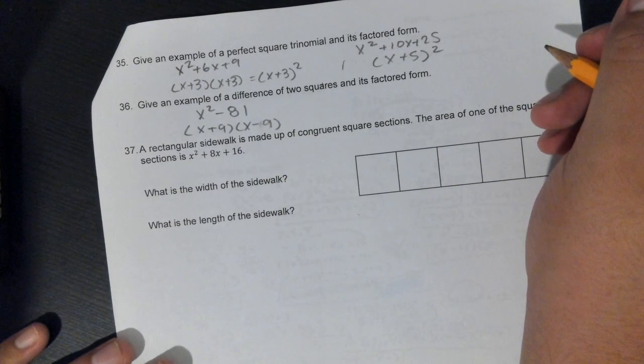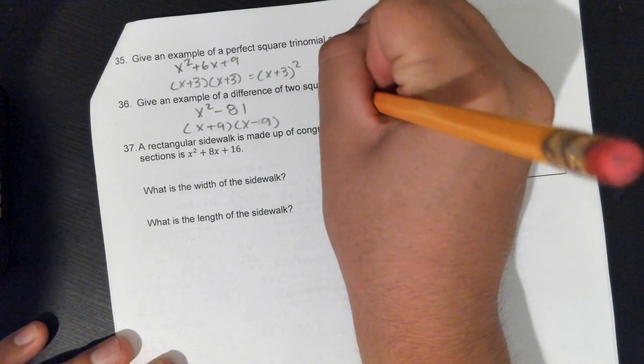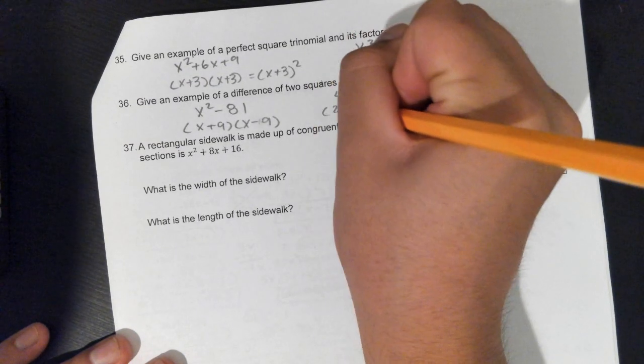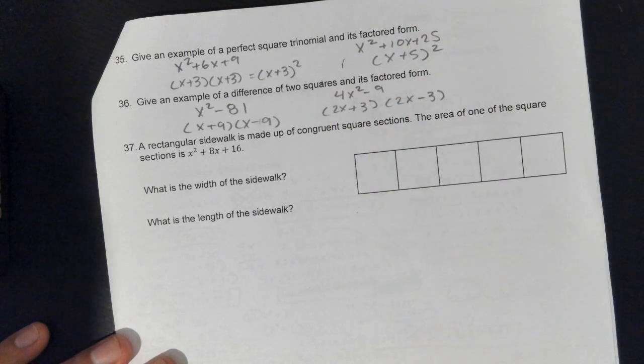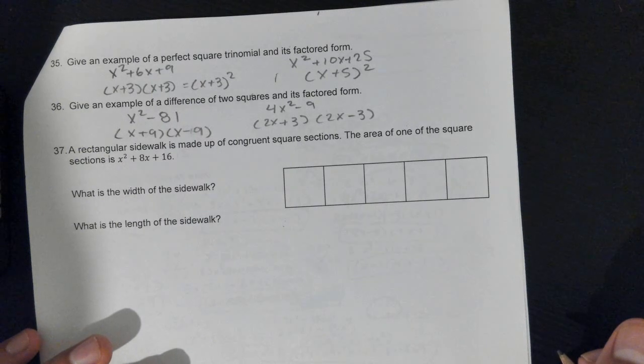Then for another example, you could do 4x squared minus 9. This would be 2x plus 3, 2x minus 3. Alright, so it's just a pattern.